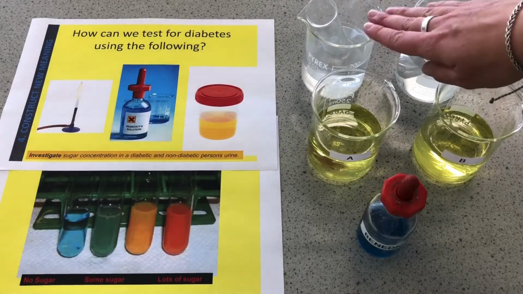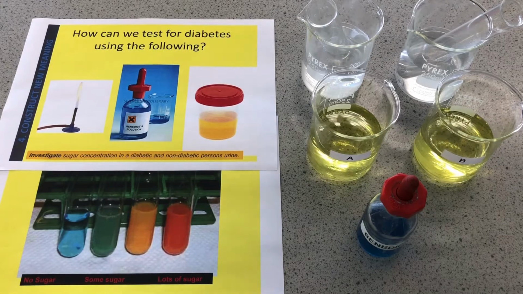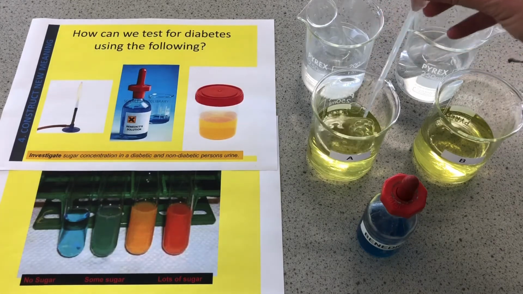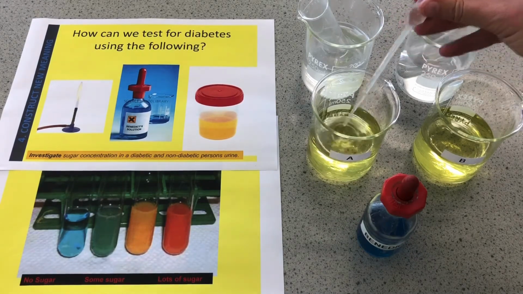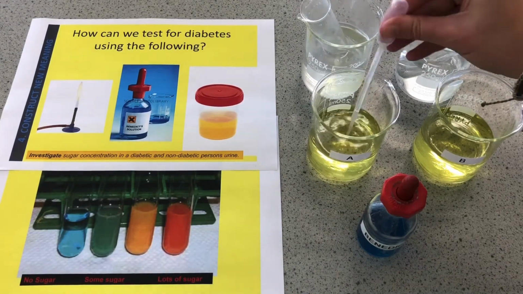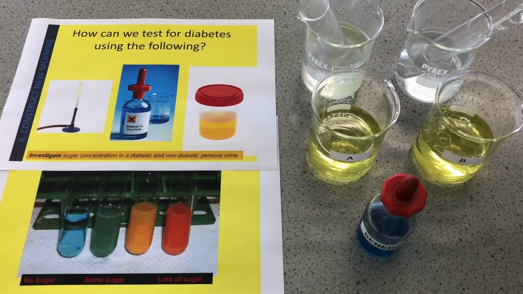I've got some kettle water in both of these beakers, using them as water baths, and I've got 2 boiling tubes ready to transfer some of my urine samples into those. So some of urine sample A is going into this boiling tube. Get quite a lot in there so we really see any colour changes. And urine sample B is going into this tube.